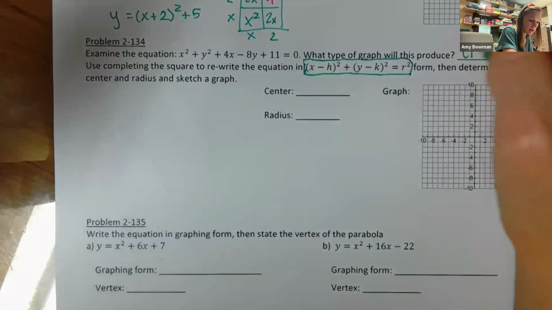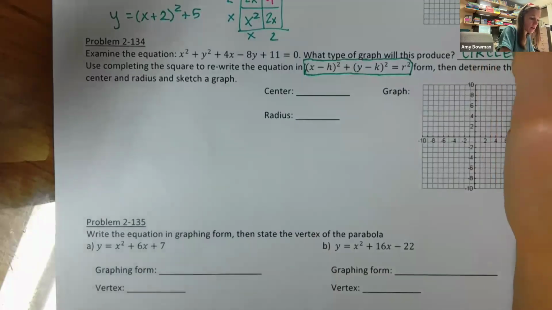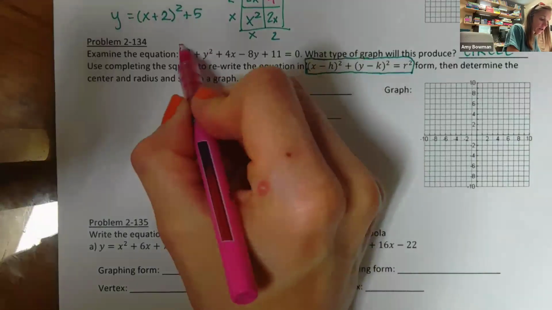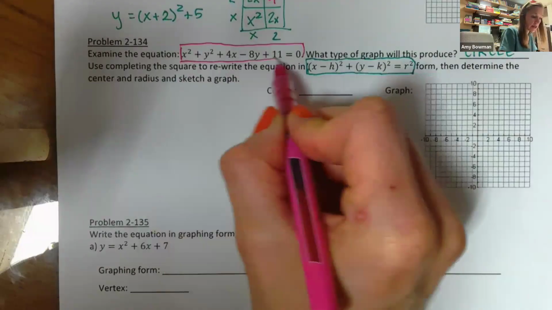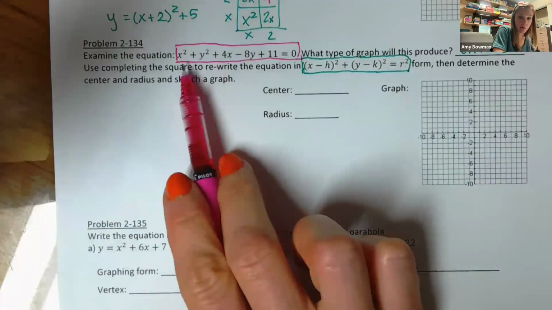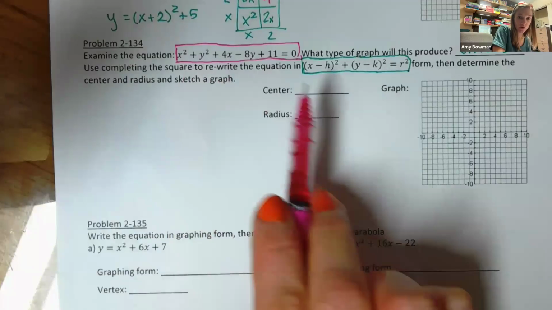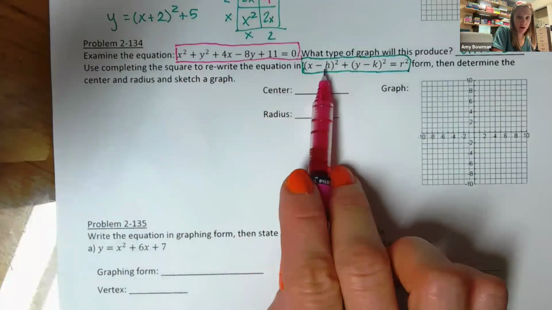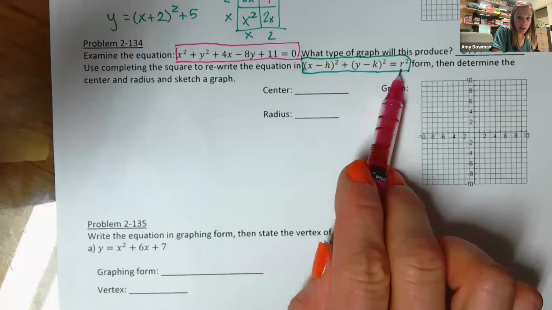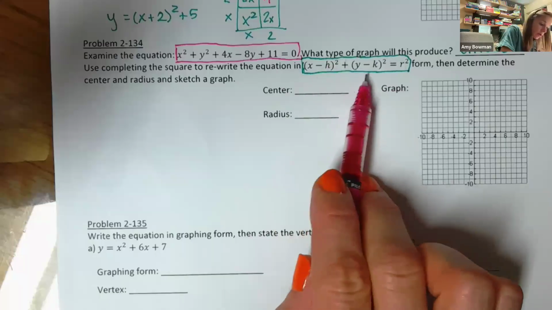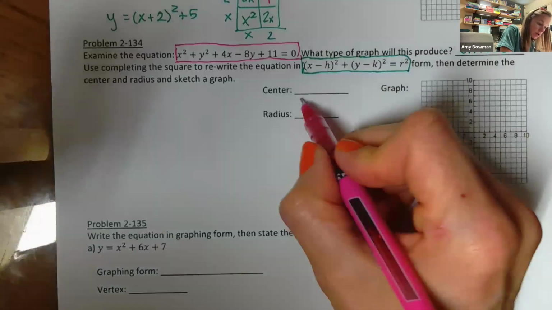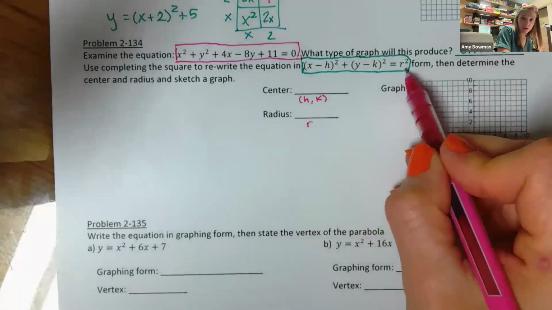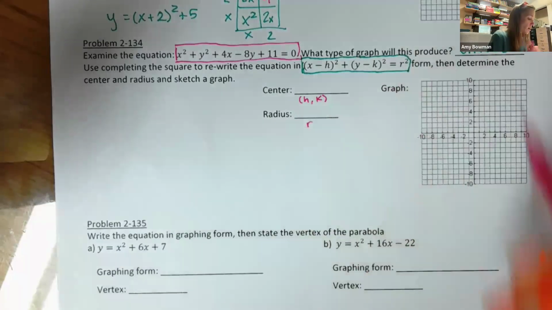So this equation, x squared plus y squared plus 4x minus 8y, this is actually the equation of a circle. It just doesn't look like it yet. So we need to turn this equation into this graphing form of a circle where we have the h and k and the r for radius, and the center is going to be at h comma k. So h comma k is what we need to know for the center, and the radius is just r. So once we have a number there, we can just find the square root of it to find r.